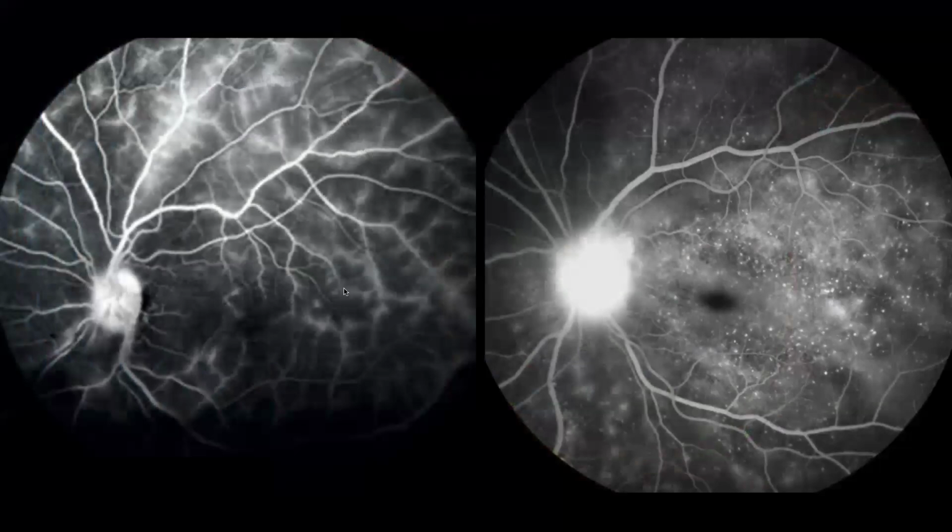Okay, so this is an example. The picture on the left shows you retinal inflammation, retinal vasculitis. As you can see, there's leakage coming out of the blood vessels. Ngayon on the right naman, that's choroidal inflammation. Yung right is actually a case of VKH.